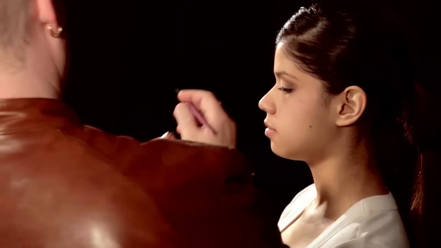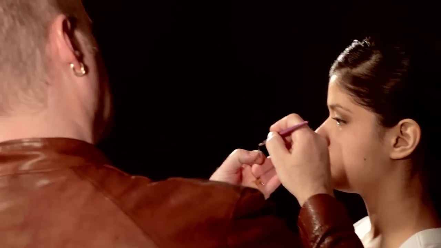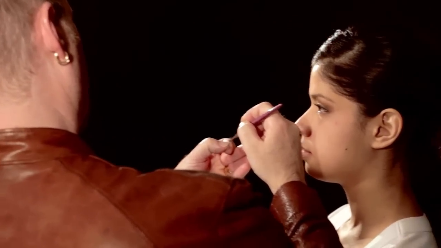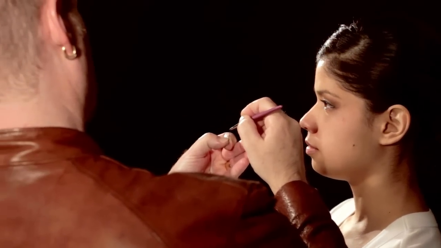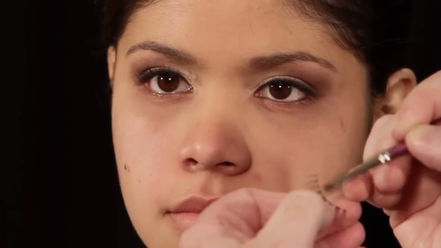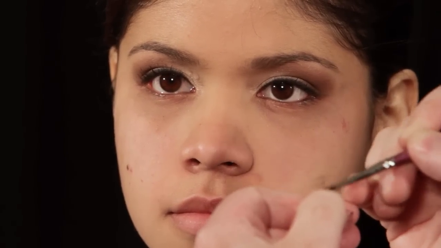Now, taking my number 42 brush and some gel eyeliner or liquid eyeliner, I'm going to paint the lash line, the band. This will make it disappear. You can see how sparse these are at the base. That's what makes them look not too heavy on her lid and close it in.